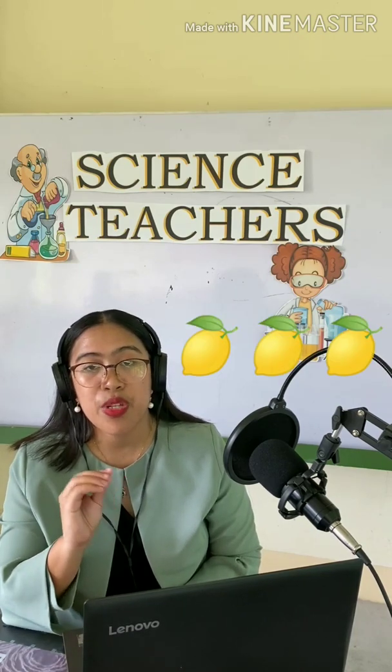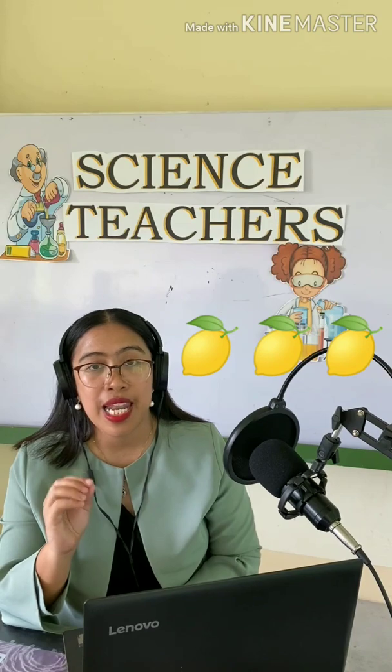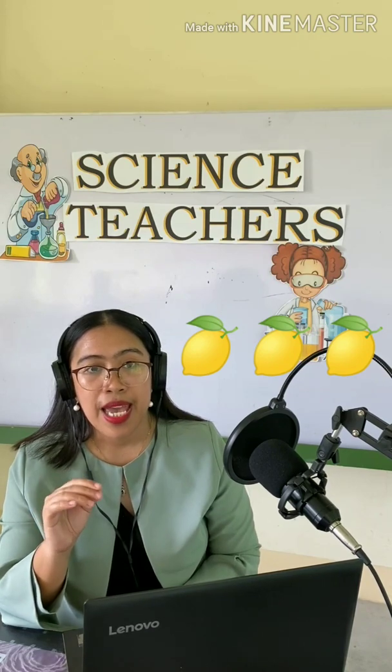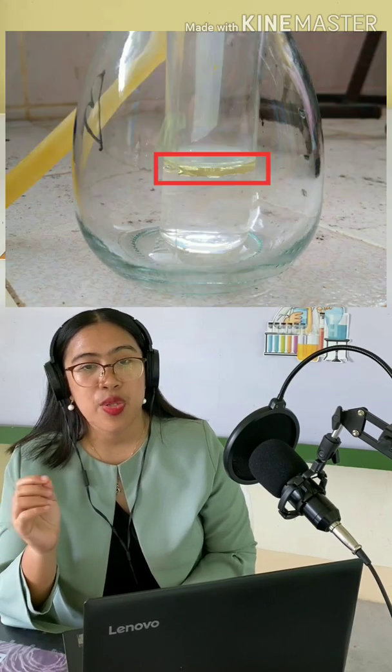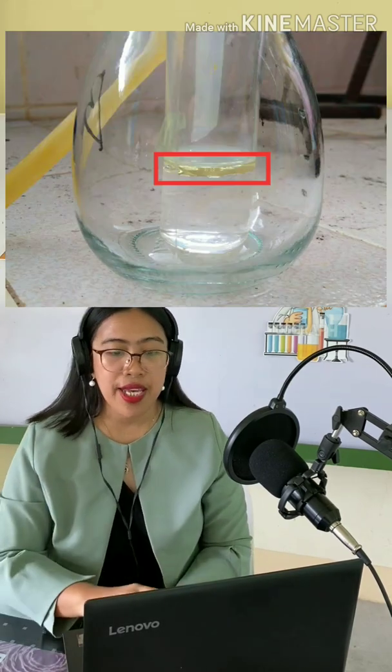I can still remember class when, like a year ago and 2 years ago, we had our face-to-face classes wherein our students performed this. They gathered the skin or the lemon peelings and extracted the lemon oil, which is called limonene, and utilized that in a certain research project that our students were having. So there you have it, class. That is basically what is distillation.